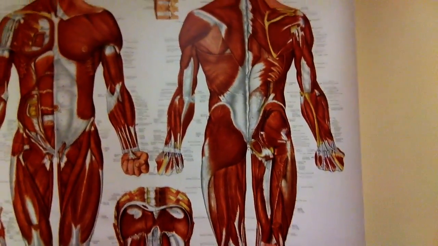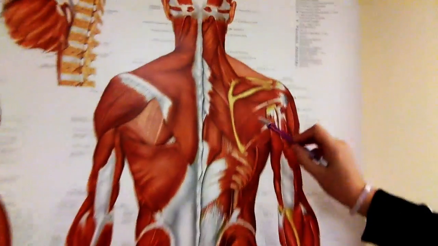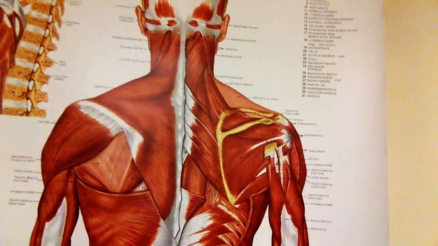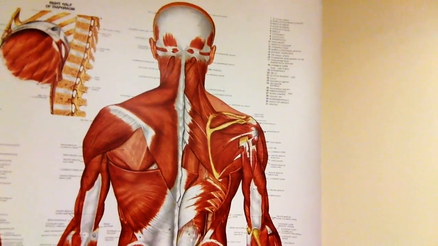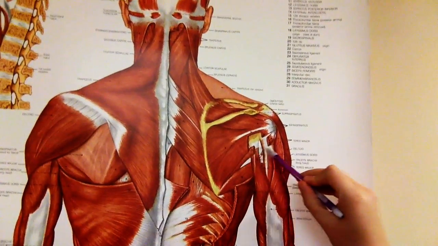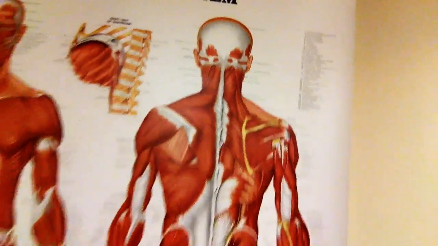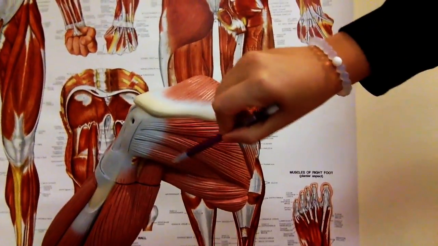The next movement that we are going to show you is external rotation. External rotation is defined as the turning of a muscle away from the center of the body. The prime mover of this action is the infraspinatus, while the synergists are the teres minor, which is cut on the wall diagram, and lastly, the deltoid.